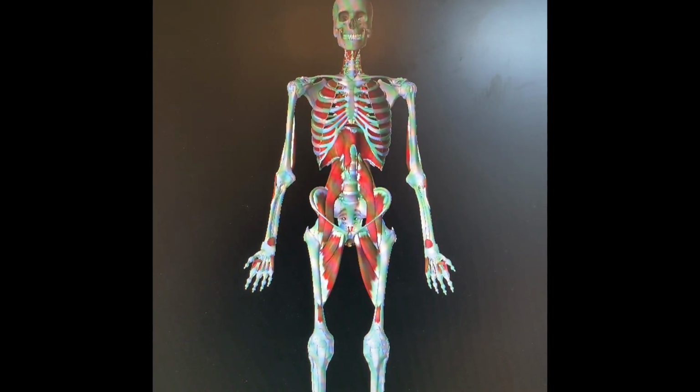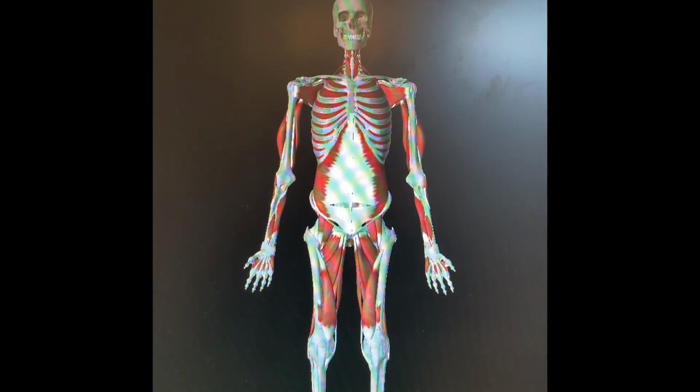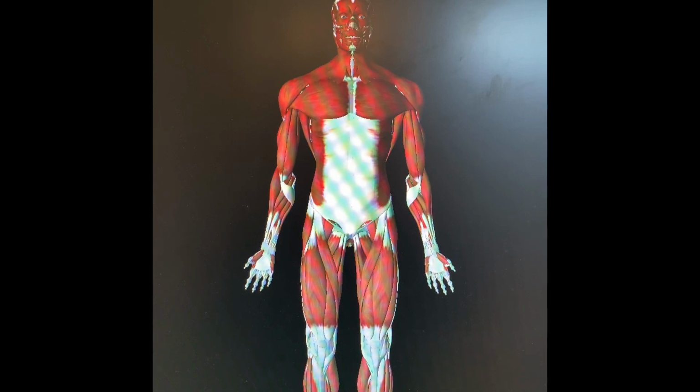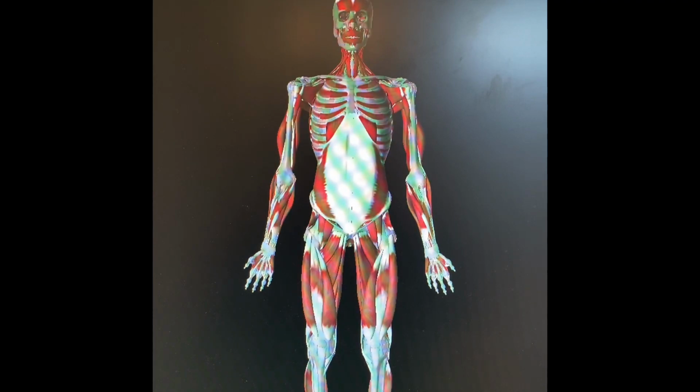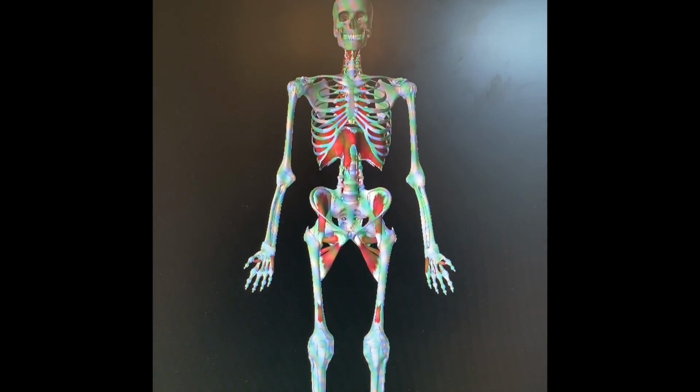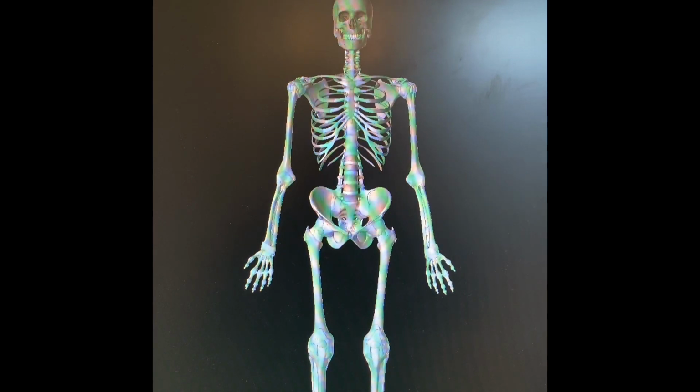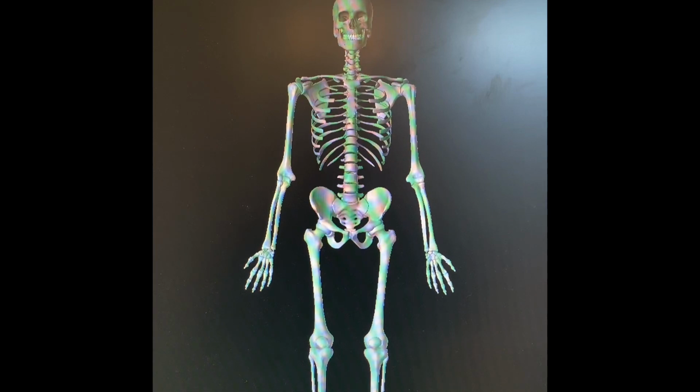We can add layers of muscles from the deep layers right the way up to the surface or superficial muscles, and we can remove them again so that you can again gain a clear appreciation of where these structures are situated. We can add the nervous system to these 3D images, and we can also look at the cartilage and connective tissue in the rib cage and the spinal cord.